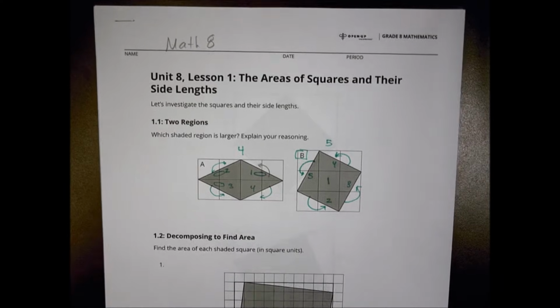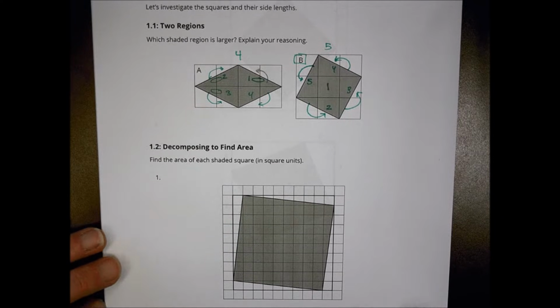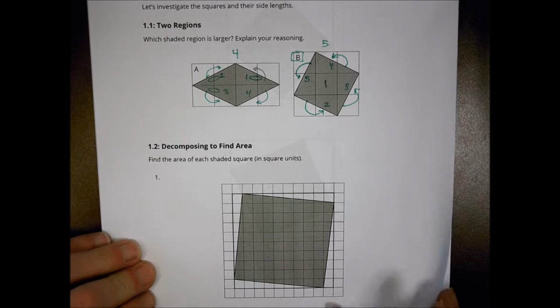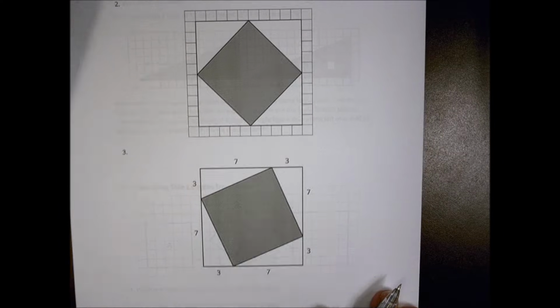Now that's helpful when we start moving into today's activity, today's lesson. The first one here is called decomposing to find area. Okay. So find the area of each shaded square in square units. That's the first idea here. And so we have 3 different ones we're going to look at. We have this one that has the grid. We also have this one that has a partial grid, and the one down here that has no grid whatsoever.